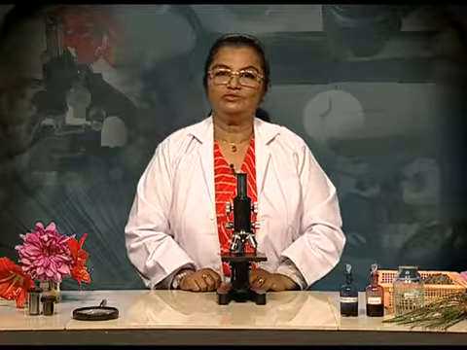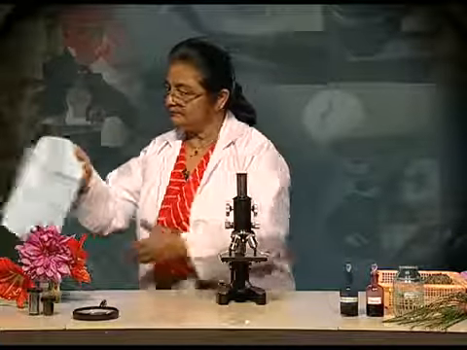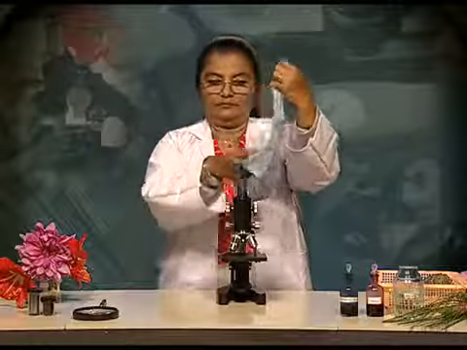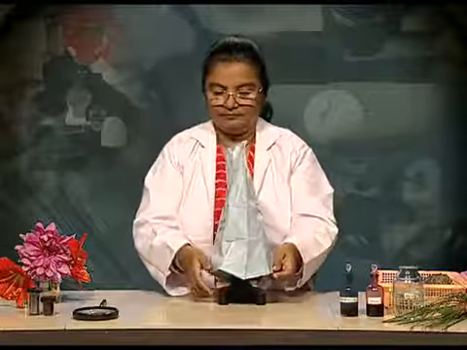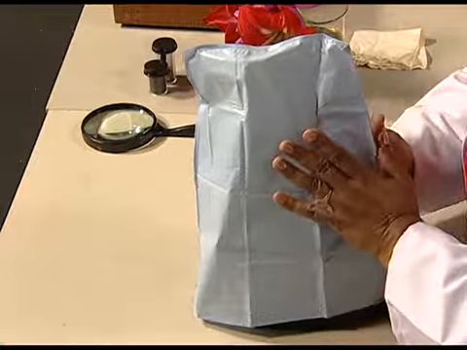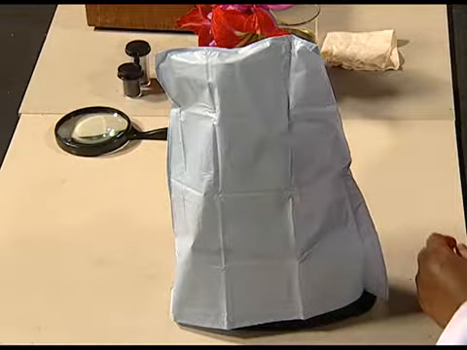Always store the microscope in a polythene cover, or in its wooden box. Here we have covered it with a polythene cover, but there is also a wooden box.